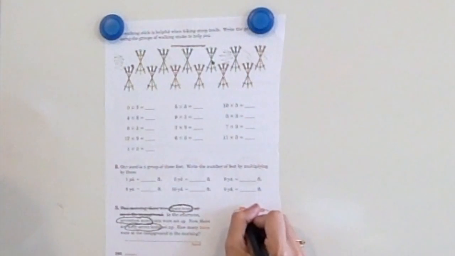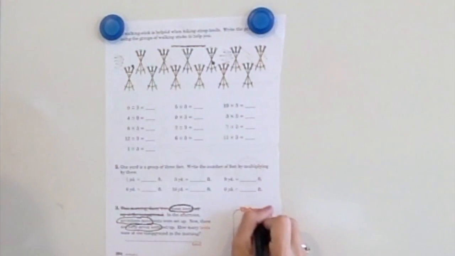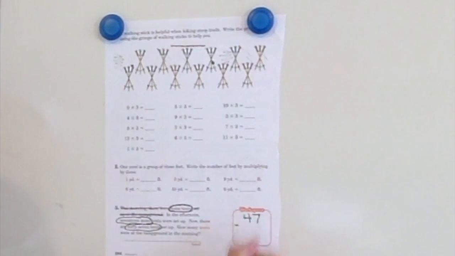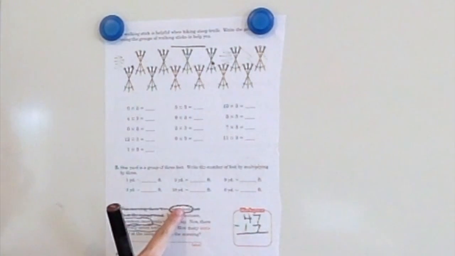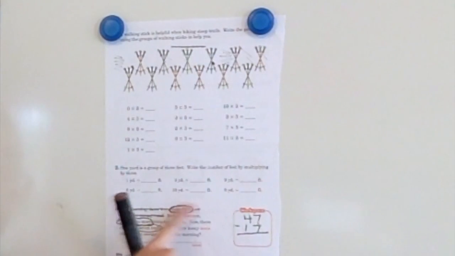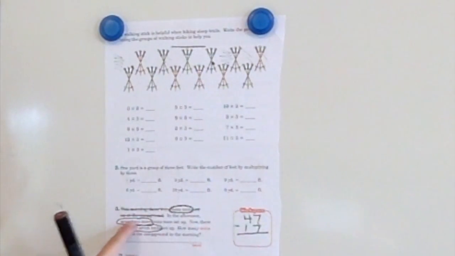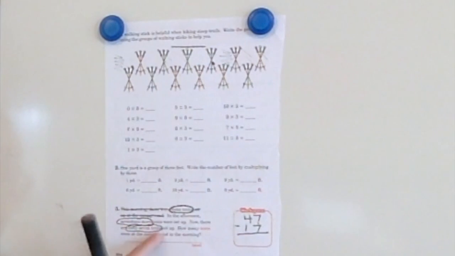So we're going to start with 47 because that's our total amount of tents that were there. And we know that we're going to subtract because we need to find the difference between 47 and some tents. Okay? So 47 minus 17 is going to tell us how many tents were there at the beginning, the sum tents, and we added 17 to it to get to 47.